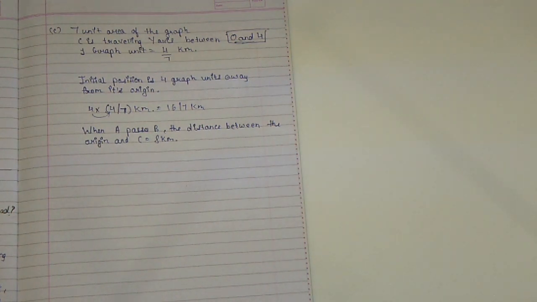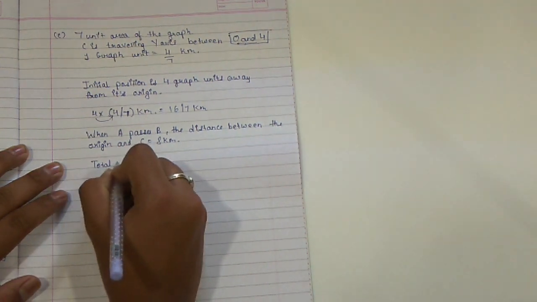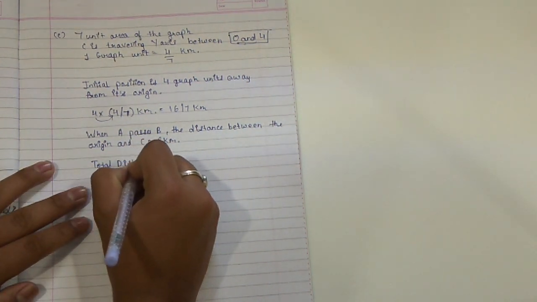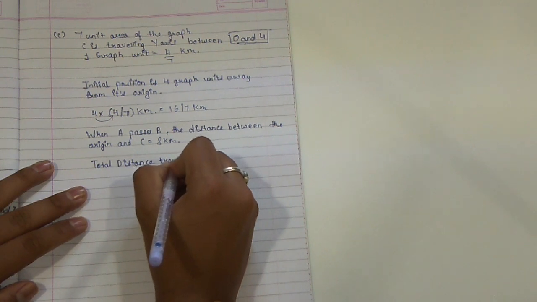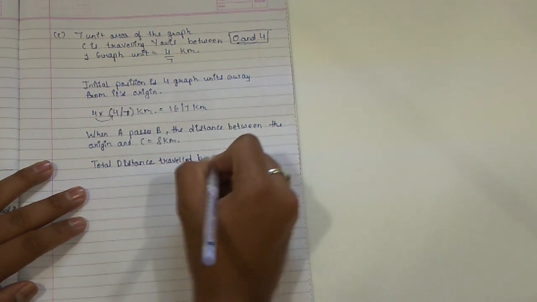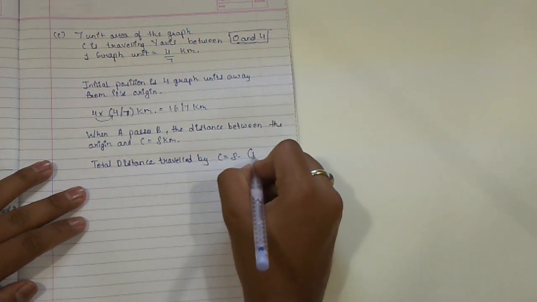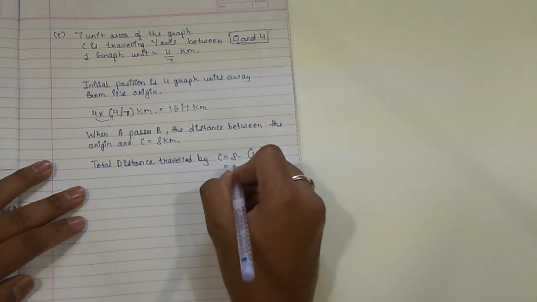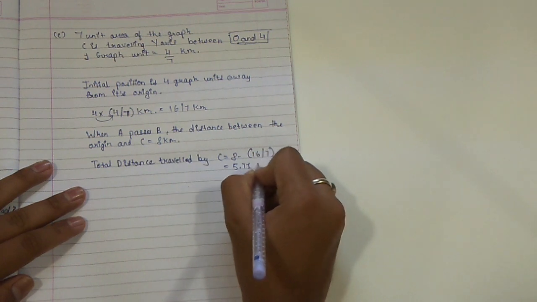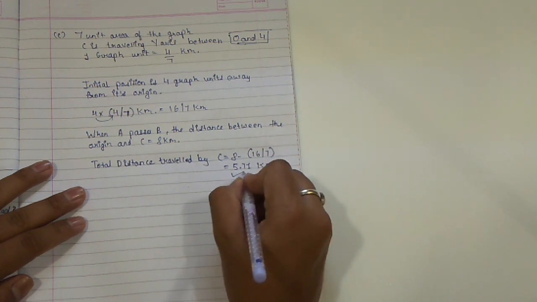So therefore, the total distance traveled by C in this time will be equal to 8 minus the whole 16 divided by 7 kilometer. The total distance traveled by C is equal to 8 minus 16 divided by 7, which will be equal to 5.71 kilometer. So this is our answer.